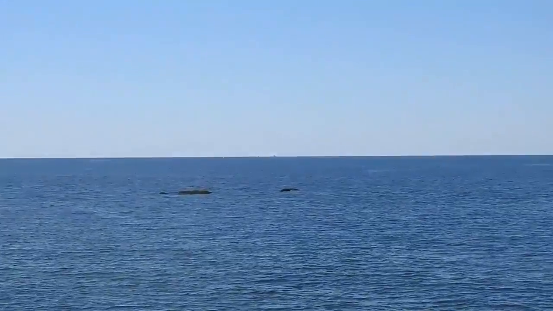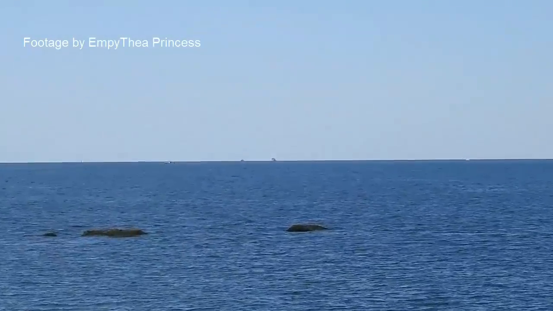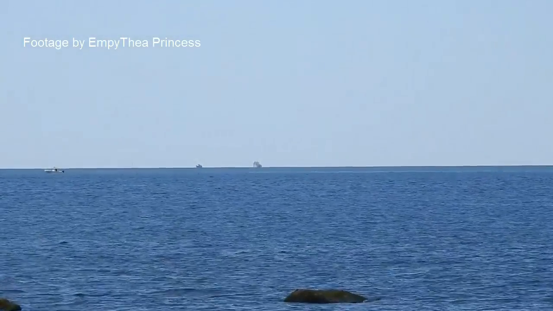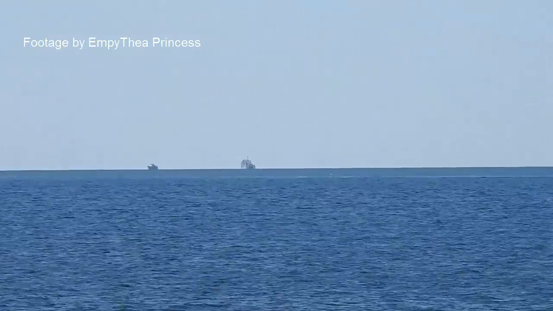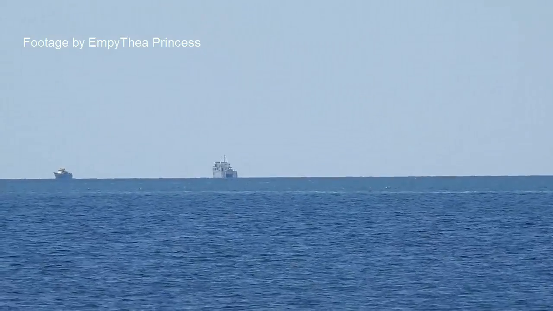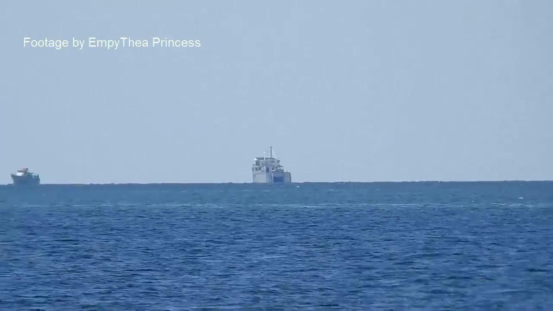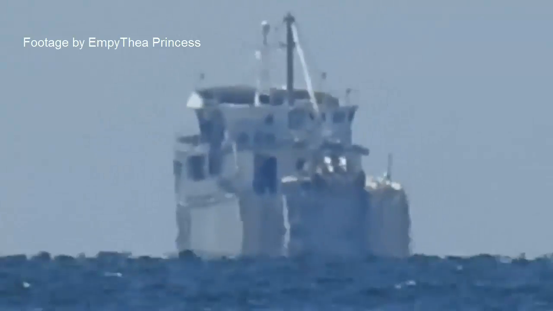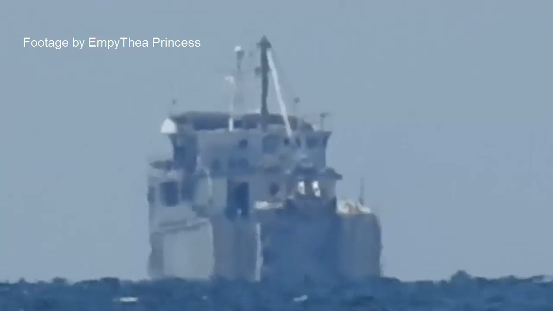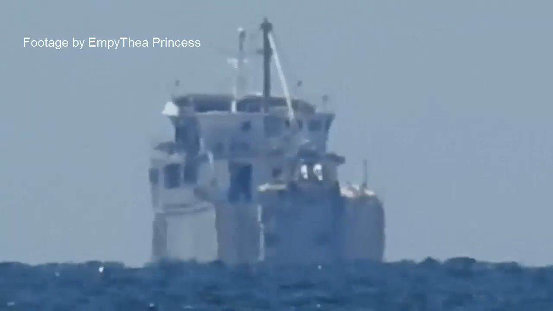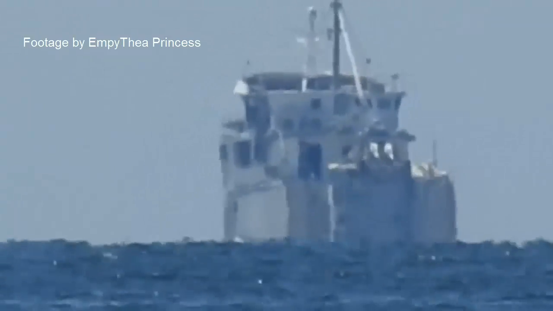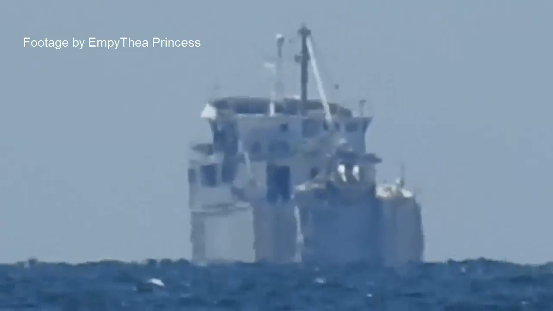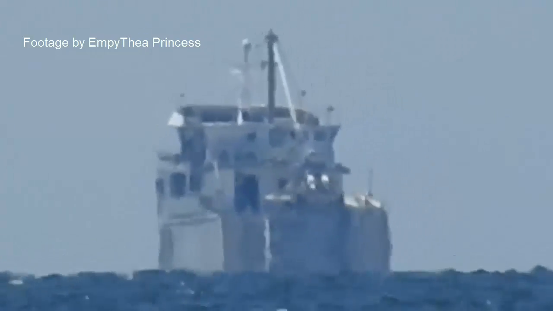And just like to compare what we've just seen with ships going off into the distance. I'll put a link to this great video in the description. We can see here a ship going off into the distance, and it is already being mirrored. The bottom part of the ship is already being mirrored there.